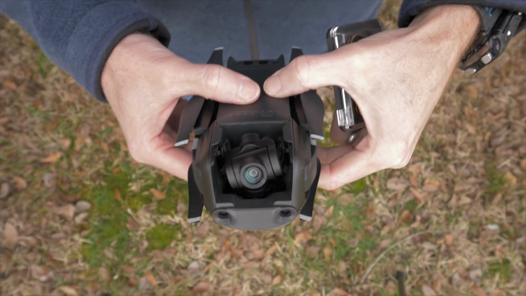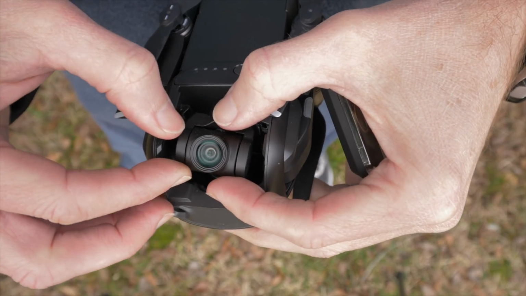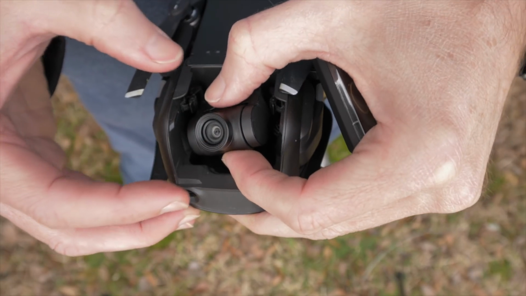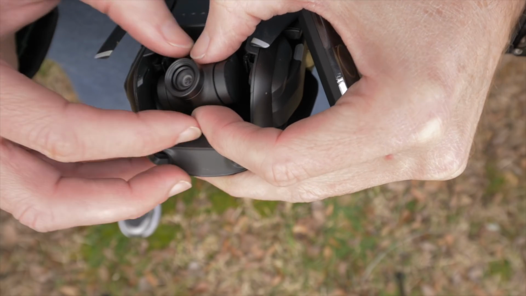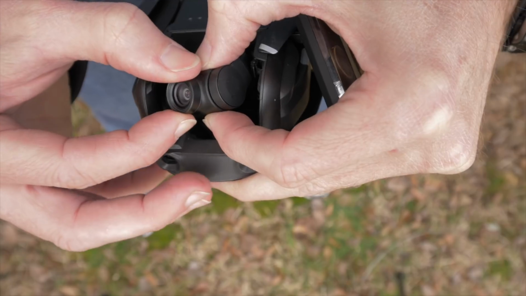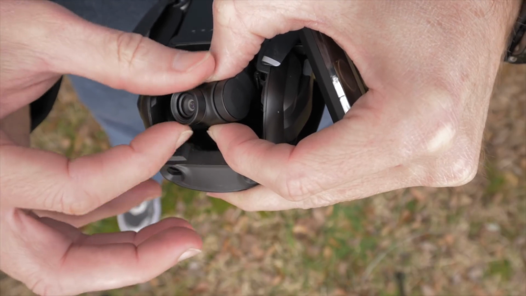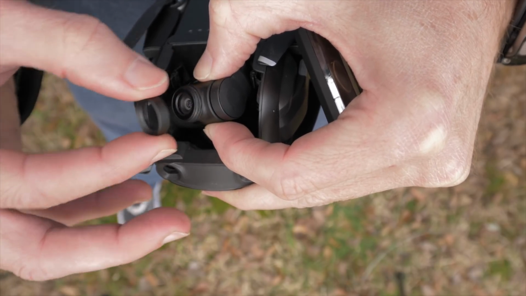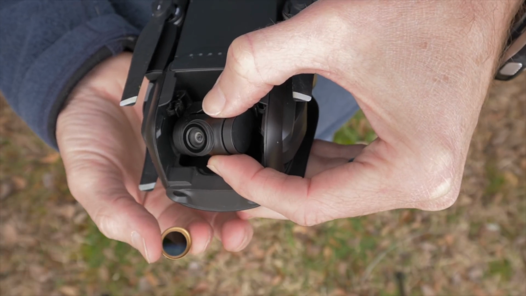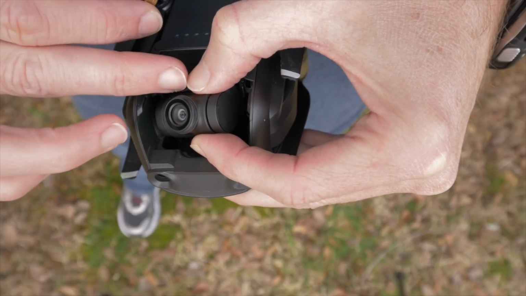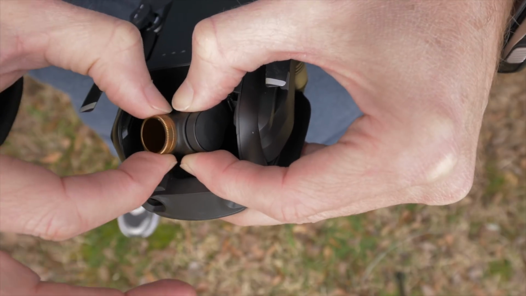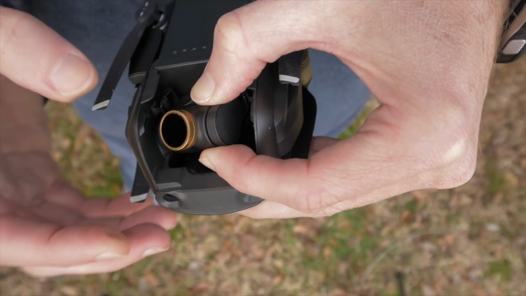Okay, so now we have the Mavic Air. Basically, you want to remove the gimbal cover and try to hold the camera in your hands. I try to hold with my left hand and rotate it just to give me more room. So this is the stock lens. You remove that. Then you take this and simply thread it over the threads from the previous lens, and you just have to make it snug.